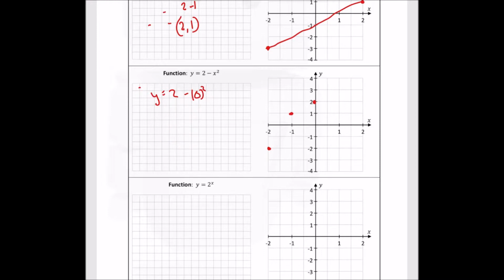Next I put in 1. So it's 2 minus 1 squared, which is 1. So that's giving me out 1 when I put in 1. So 1, 1. Which is here. And the last one, I put in 2. 2 minus and 2 squared is 4. That gives me minus 2. So when I put in 2, I got out minus 2. There we go. And there's our graph. And that makes sense because look, it's a squared, so it should be an n or a u, and it's a minus x squared, so it's going to be an n.